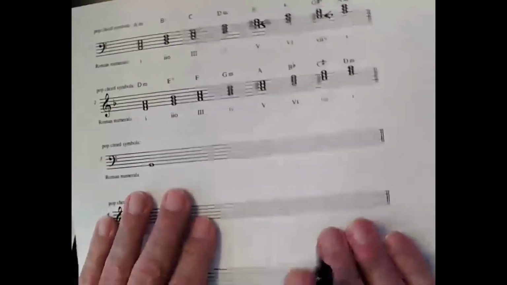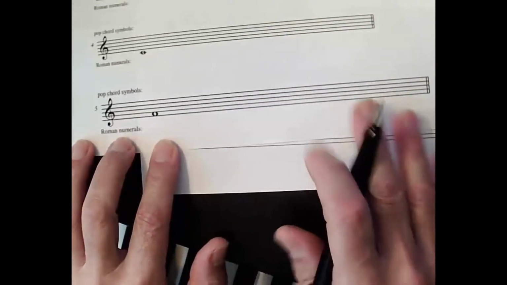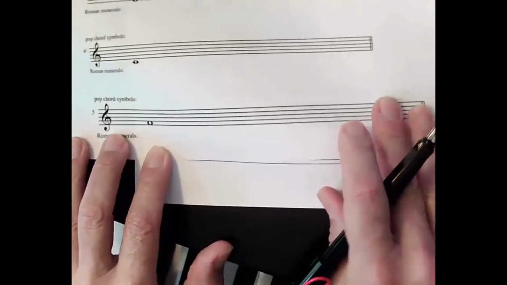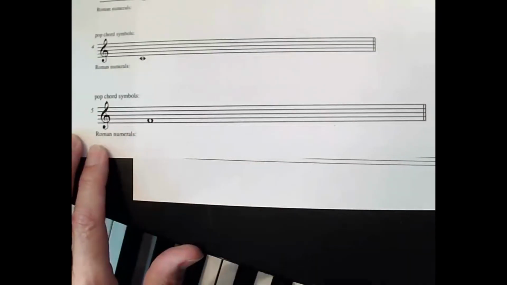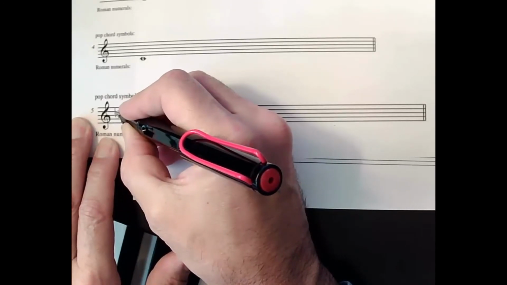So let's see how this works if we do it together. I'm going to go all the way down to number 5 on this sheet, so you can do this one with me. This is part of your homework. And we're starting on an F. And so the pitch F means that we're going to write this in F minor. So the first thing you do is write a key signature for F minor, which is 4 flats.